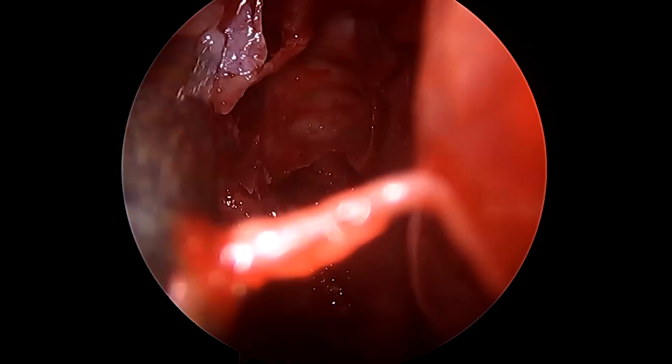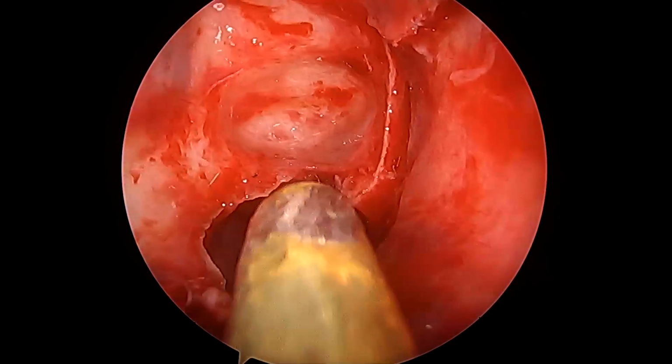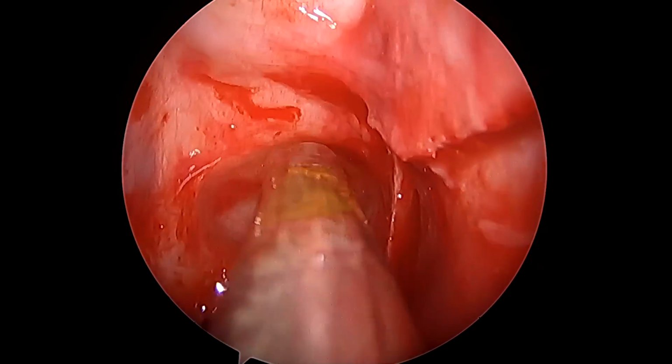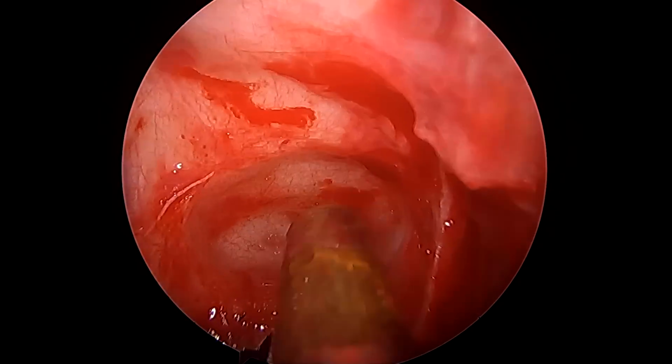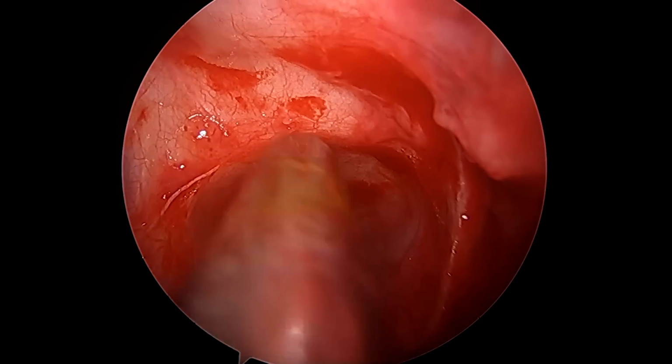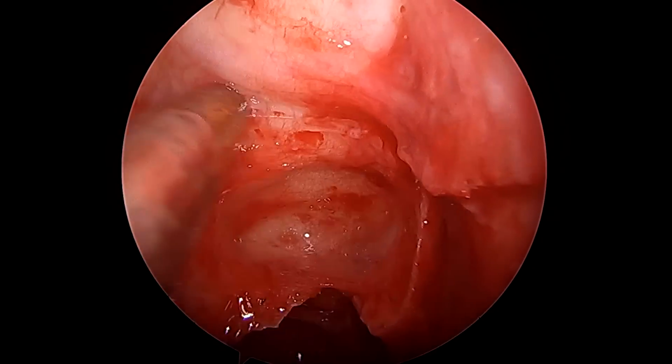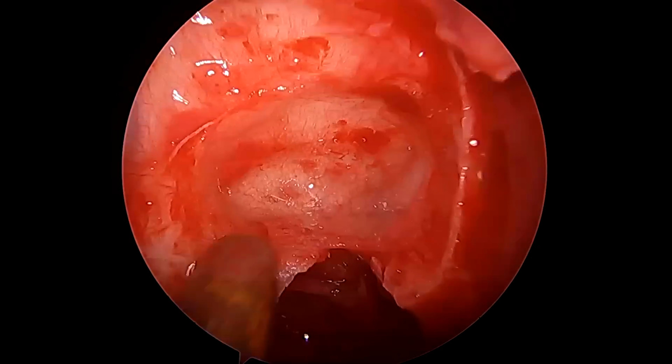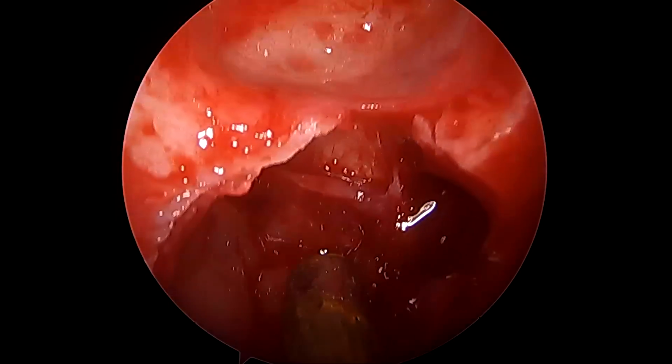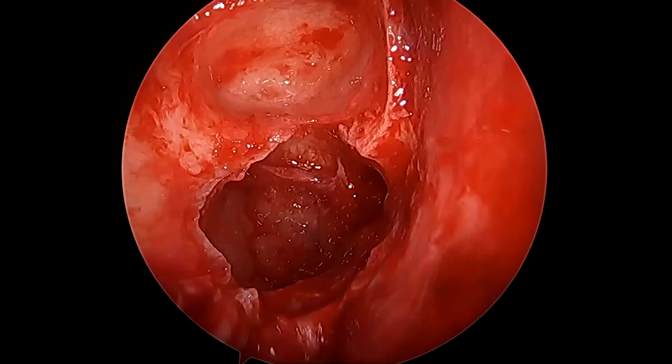And you can see a lot of polypoidal anterior and posterior ethmoidal cells still remaining there. That's the optic nerve, and that's the posterior ethmoidal artery. So that's the anterior wall of sphenoid, basically. Yep, and that's the posterior ethmoidal artery right there. That's the crest between the sphenoid and the onodi.